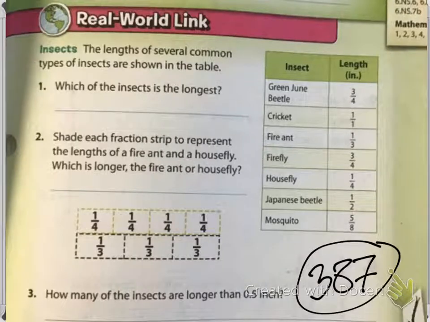So you should have done this warm-up. Let's look at the list of insects. Which insect is the longest? Dominic? The last one? Mosquitoes? Not mosquitoes. Let's look at these fractions.